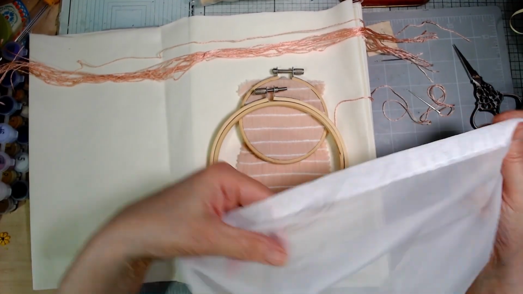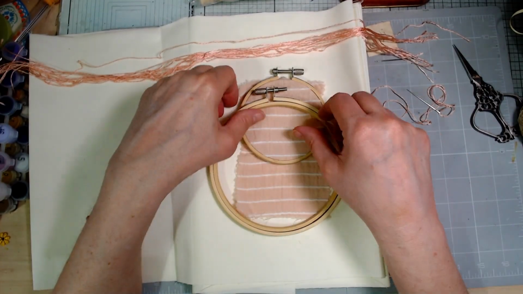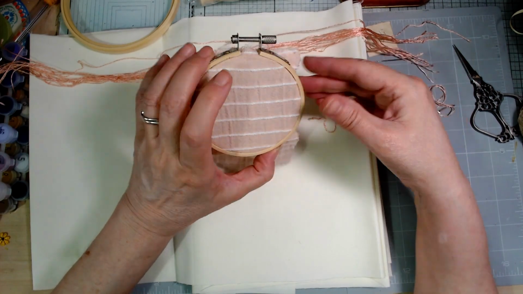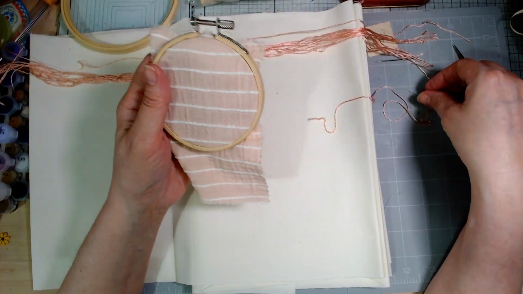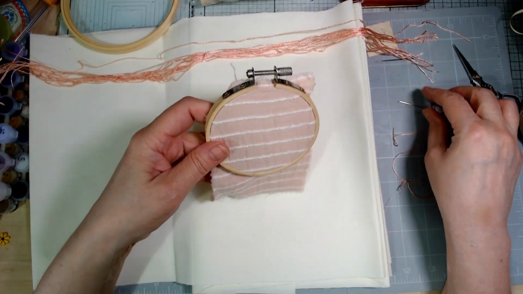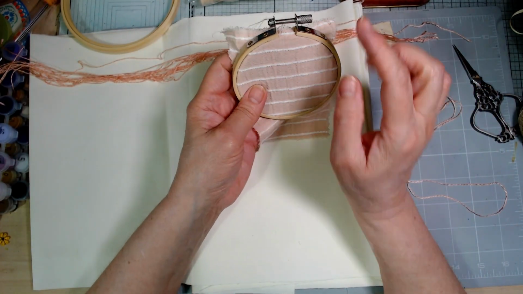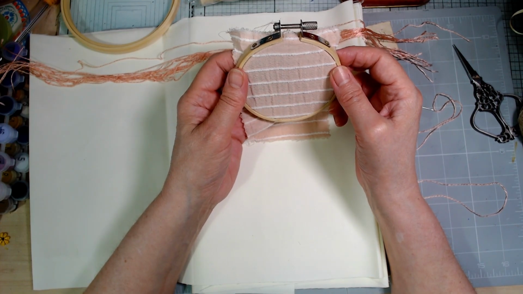Again, not strictly speaking vintage, although at least it's reclaimed anyway. But what I'm hoping is, because this little hoop is so small, I think I can make it work without having to tack it onto anything. Now Christine very sensibly draws out all the stitches first. Do I need to do that, or do I think I can get away without it?